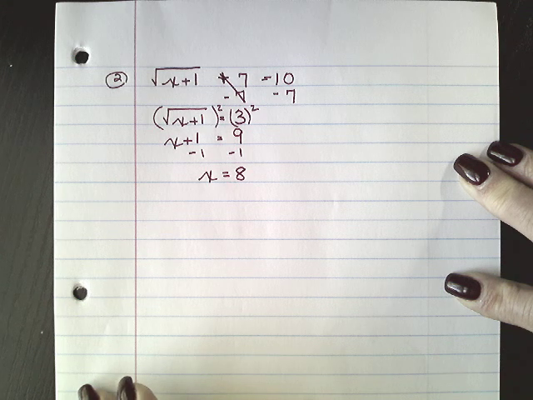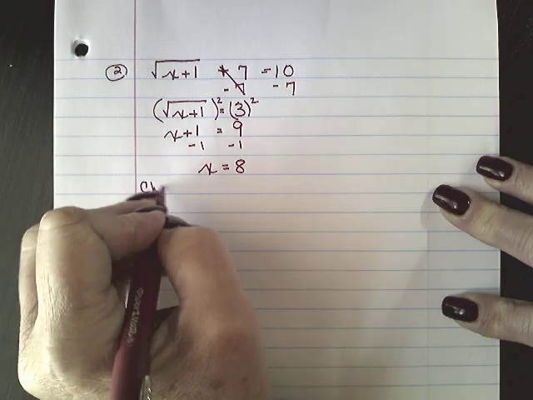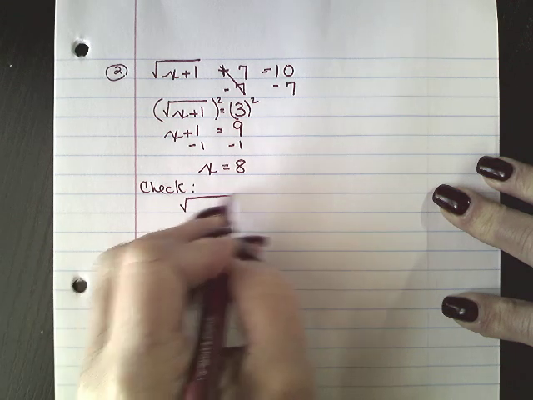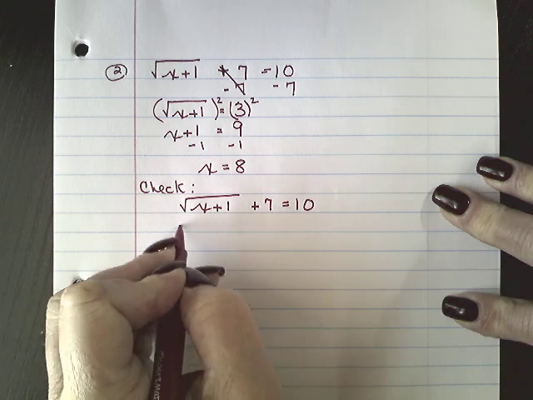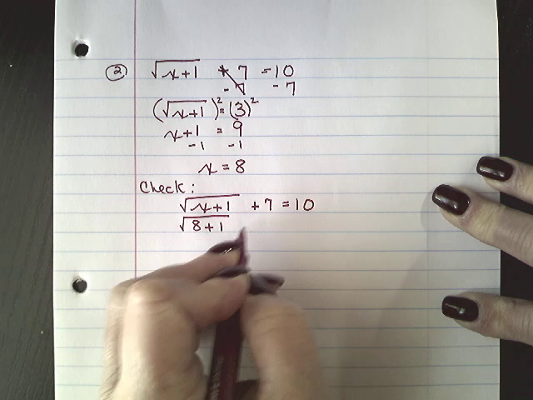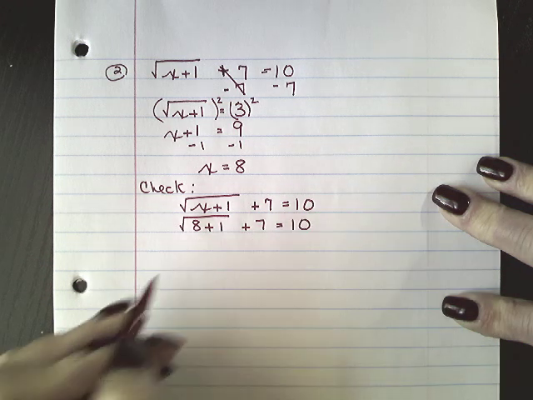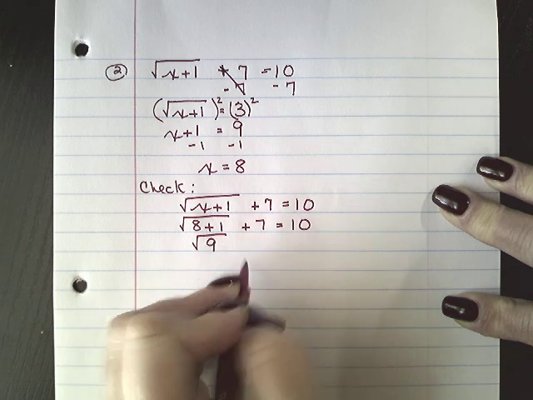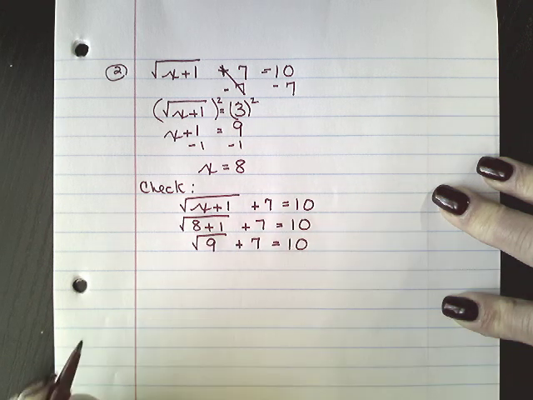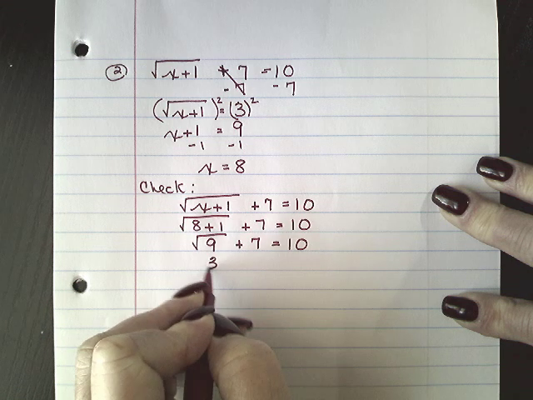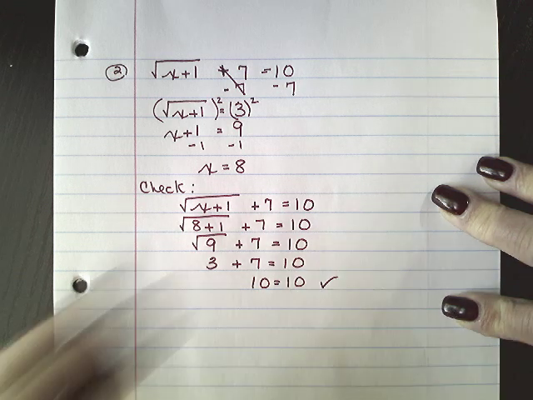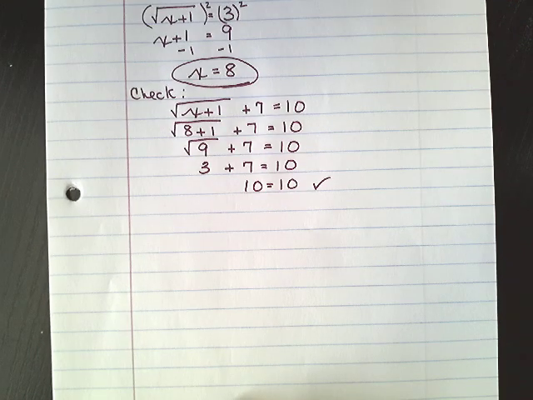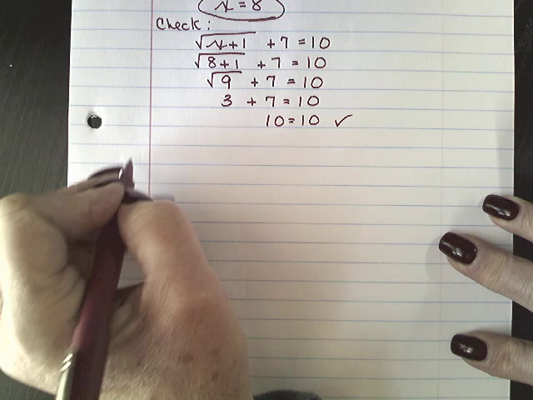Now you need to check that to make sure that it works. So we're going to take the square root of x plus 1, plus 7 equals 10. The square root of 8 plus 1, plus 7 equals 10. The square root of 8 plus 1 is 9, plus 7 equals 10. The square root of 9 is 3, plus 7 equals 10. 10 equals 10. Check. So x equals 8 is a solution to that radical equation. All right, a couple more.